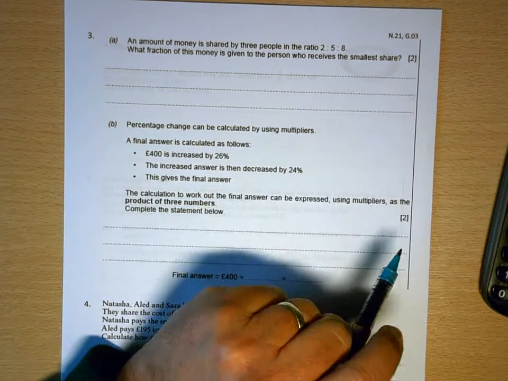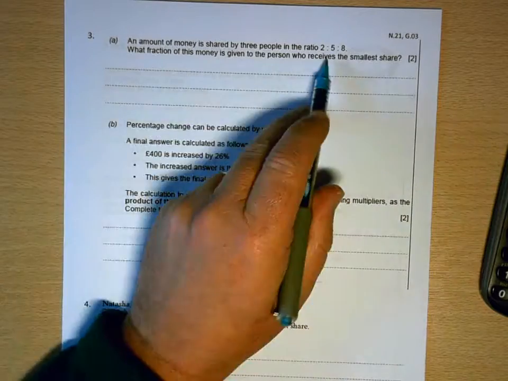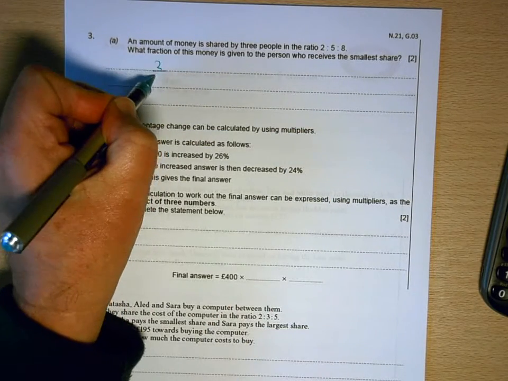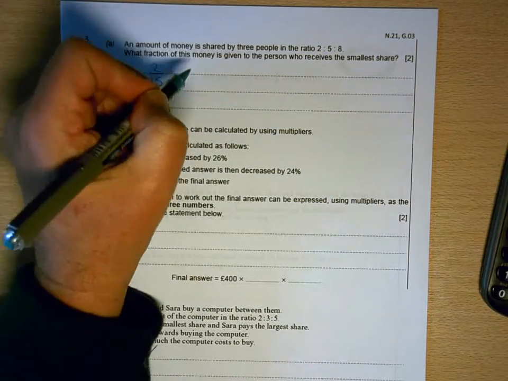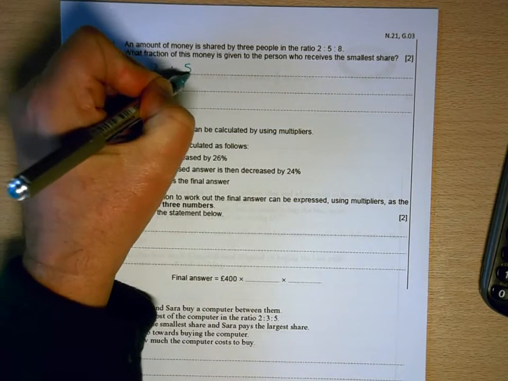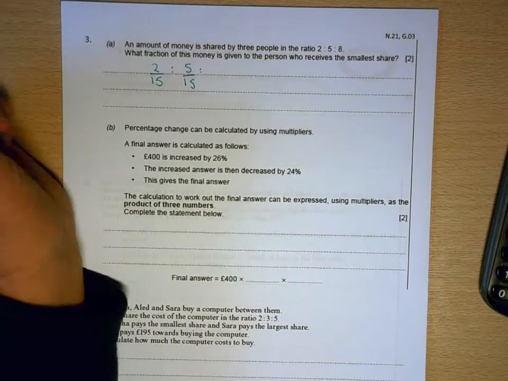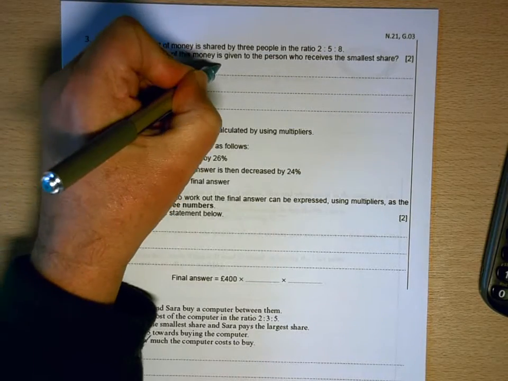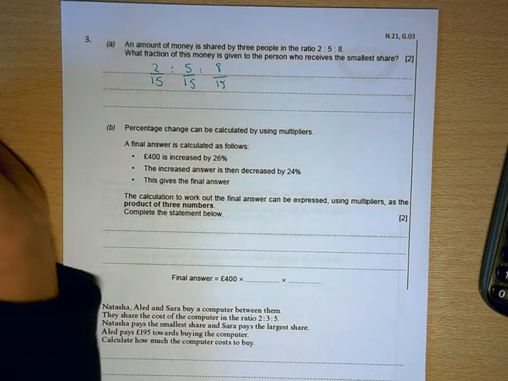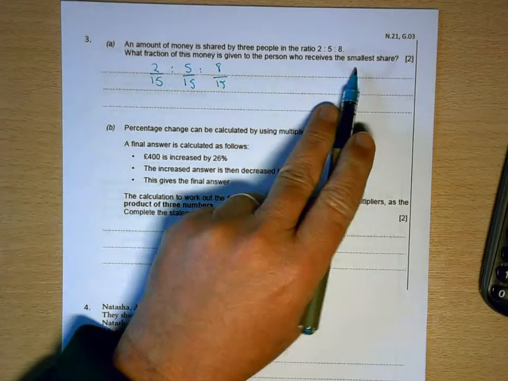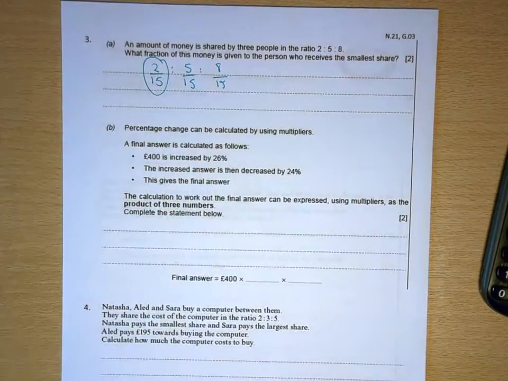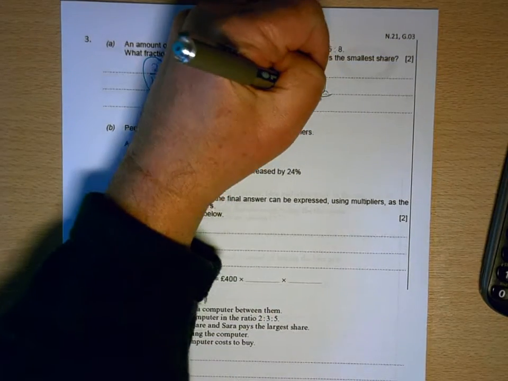It's out of 15, so the smallest share is going to be 2 out of 15, the next share is going to be 5 out of 15, and the largest share is going to be 8 out of 15. So what fraction of this money is given to the person who receives the smallest share? It's going to be 2/15.